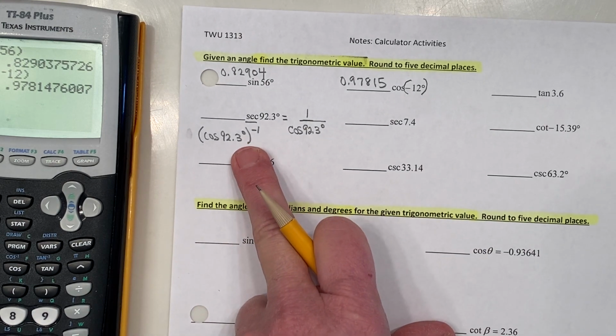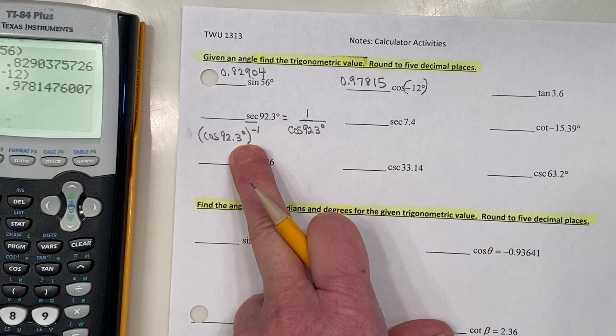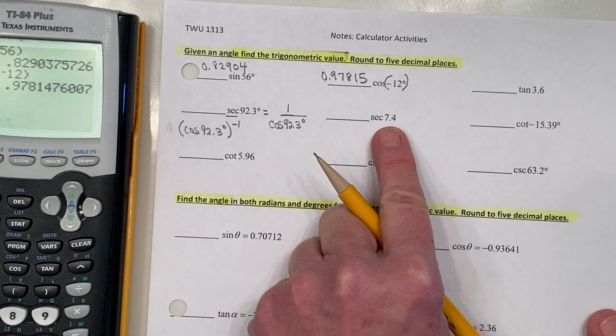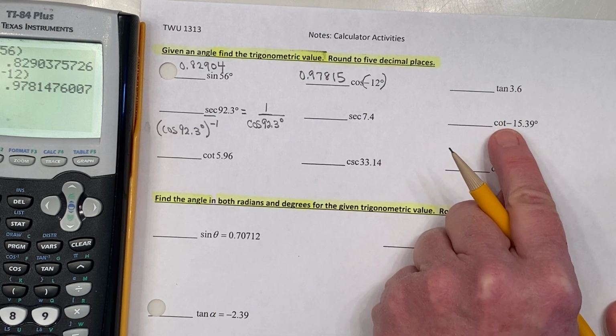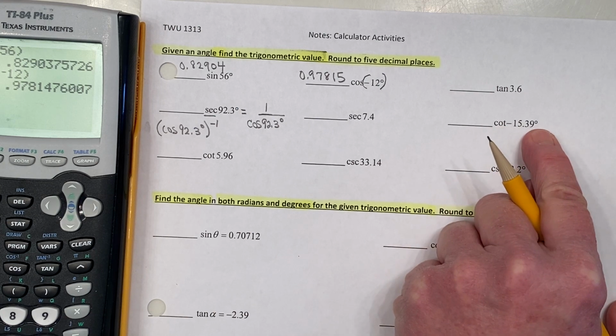I'm not going to find that exactly. I think we know how to do that. I'll share the answers in just a second. I'm going to skip this problem for now and go to this problem next. This is cotangent of negative 15.39 degrees.